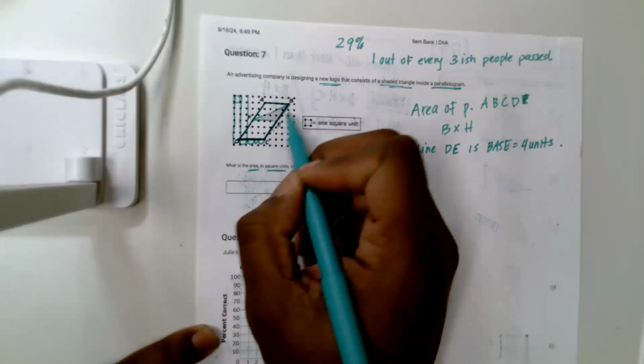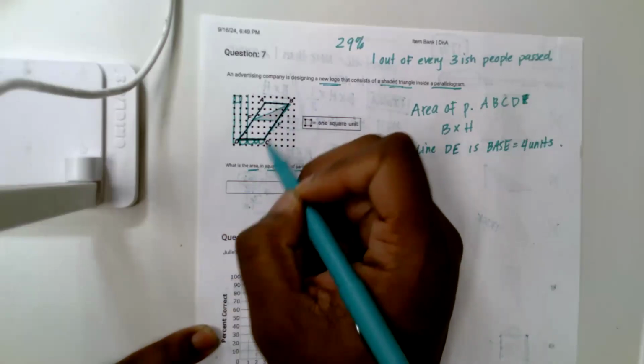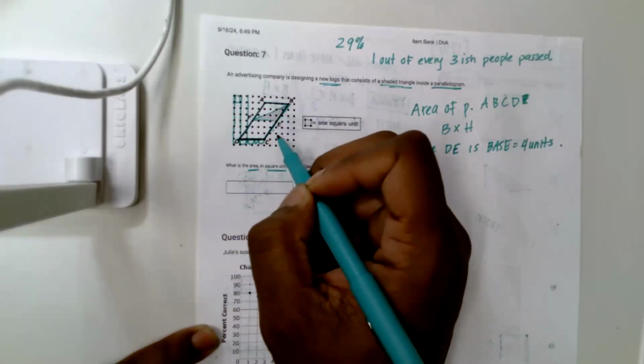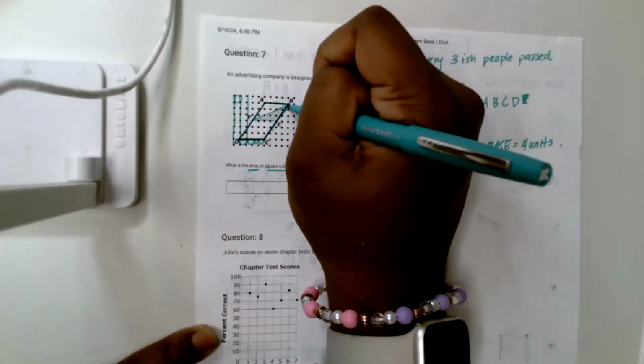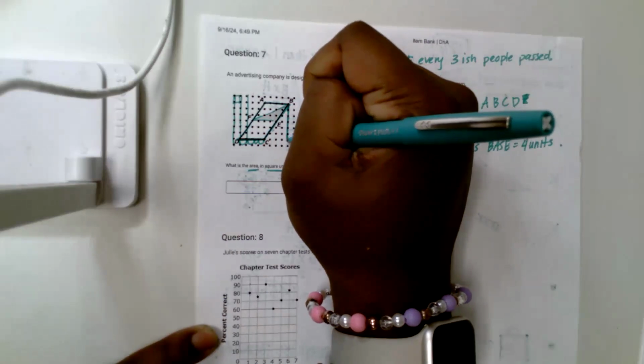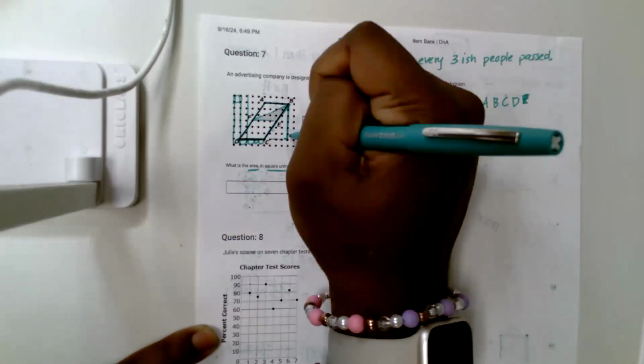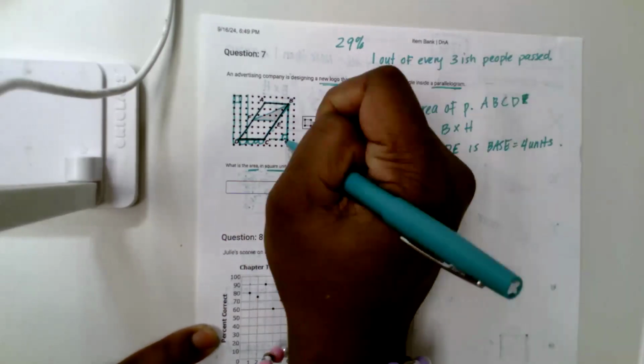Now, my height is here, but there's a slant line. I know I need to create a perpendicular line creating a right angle connecting my base to my height. Oh, so I could go like this. That connected it. There's a 90-degree angle. So you see that? So now I can find my height.